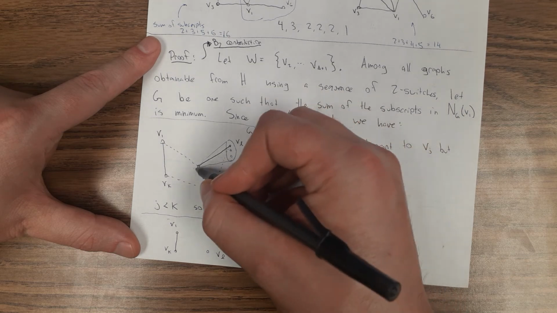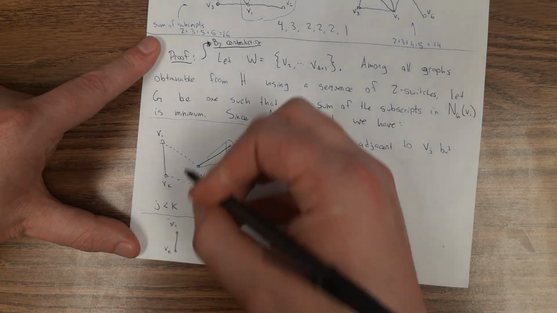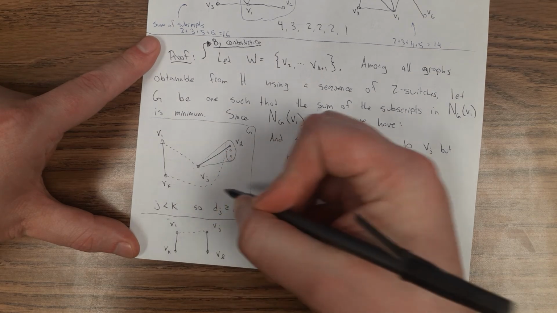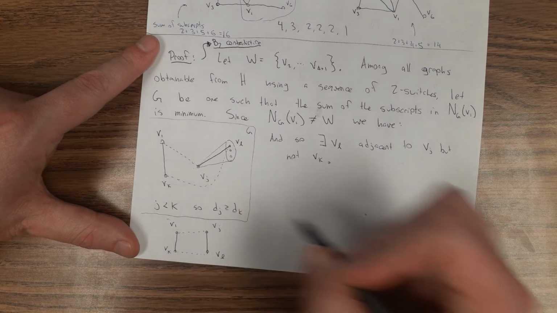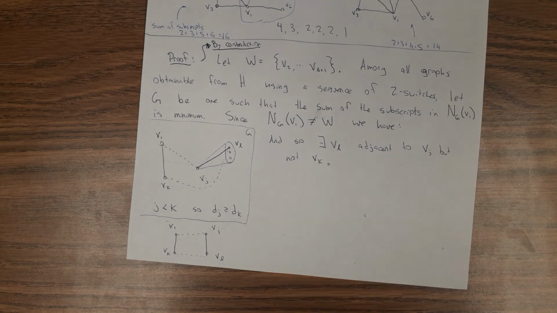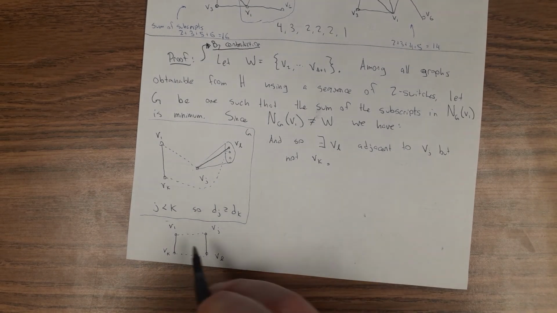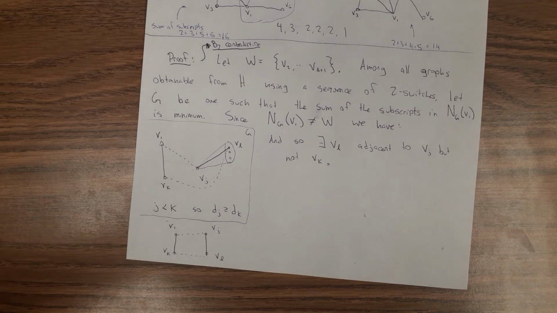I have an edge from VJ to VL. I don't have an edge from VJ to V1, and I don't have an edge from VK to VL. It's the same picture, I just drew it so that it looks like a 2-switch. So we're going to apply a 2-switch, meaning that I can put this edge in, remove this one, remove this one.